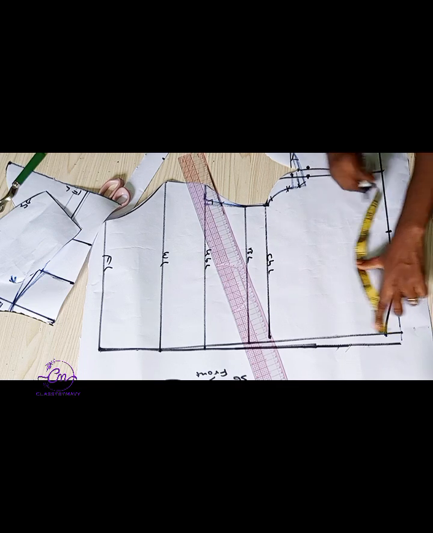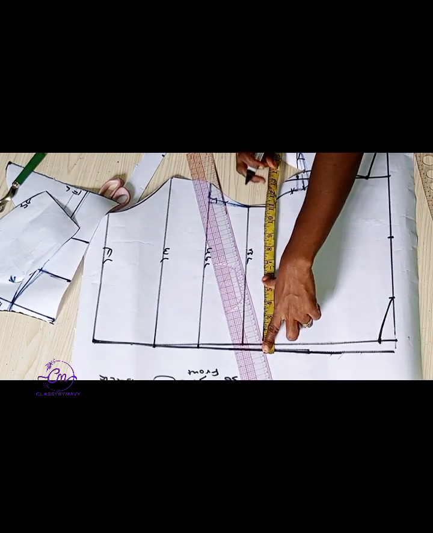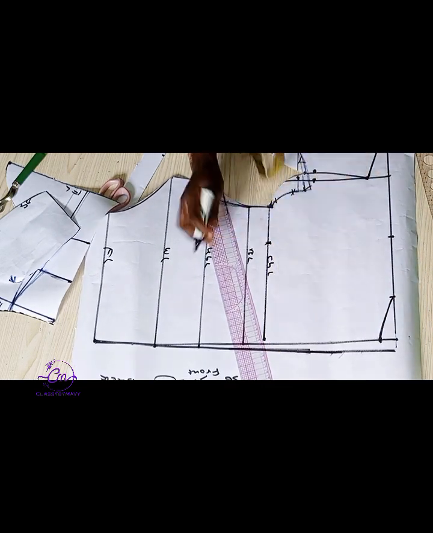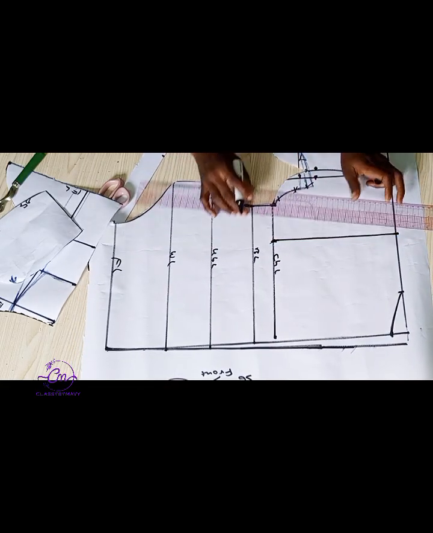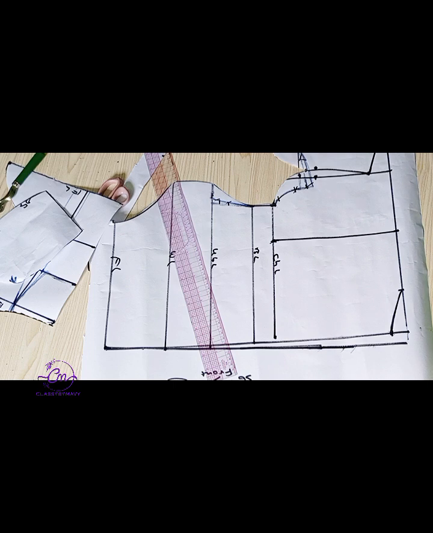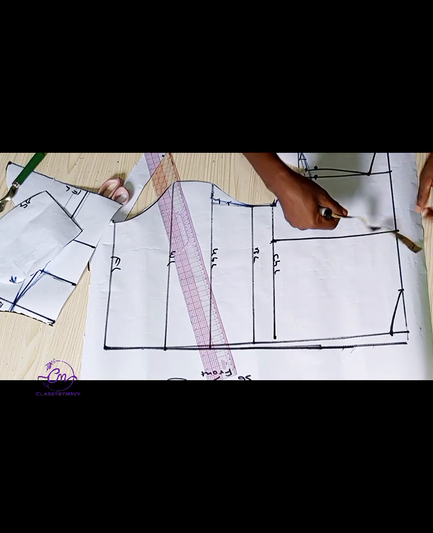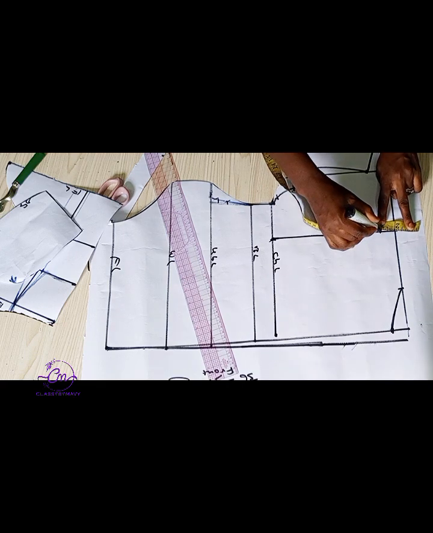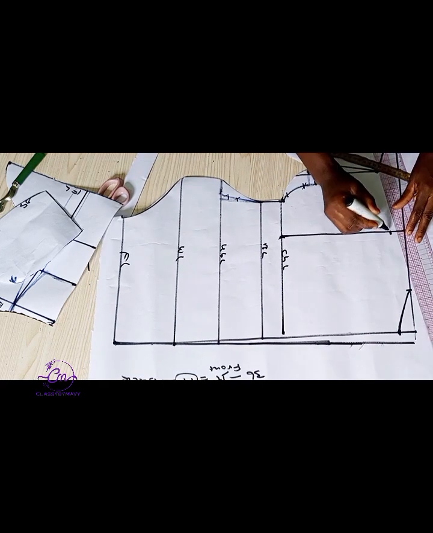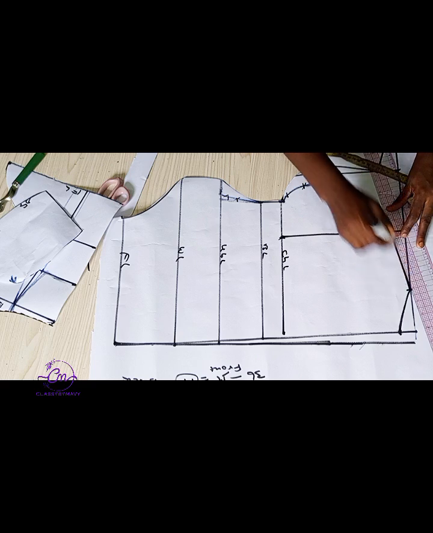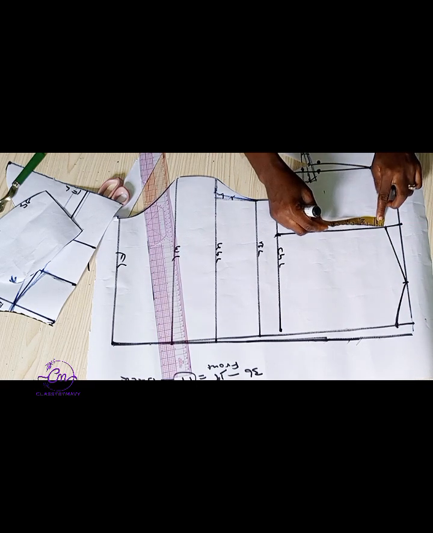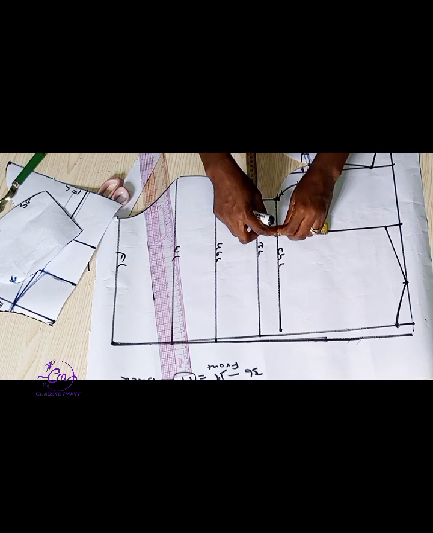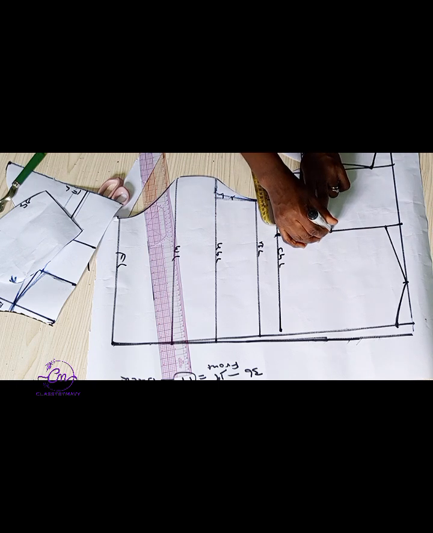So I will come to my chest line and also insert the same measurement, 7.5. Then I'll link it together like this. The next thing is to drop my shoulder slope. So I'll be inserting 1 inch for the shoulder slope, and I'll link back to the neck width and neck depth. Next, I will divide this sloped part of the shoulder into 2 and trace my midpoint.